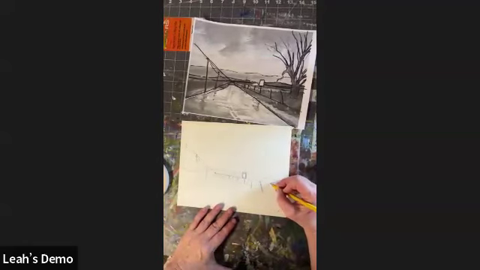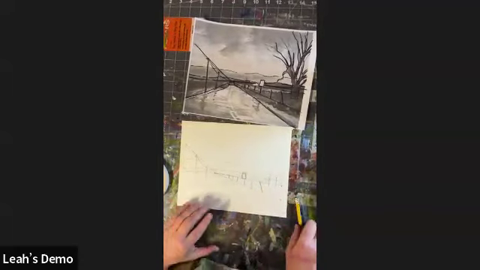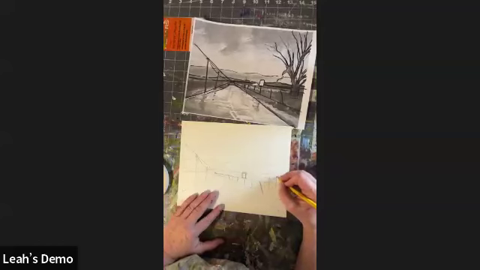We'll add in our tree, which will just kind of come in over these other lines. You see, I'm just bringing this over here. I'll erase those lines later.